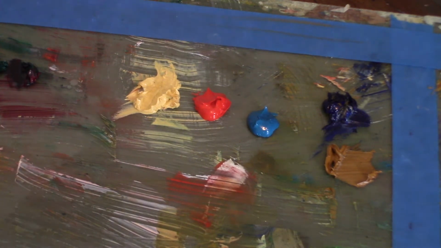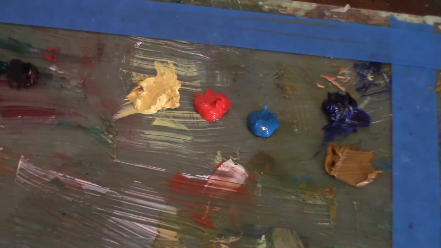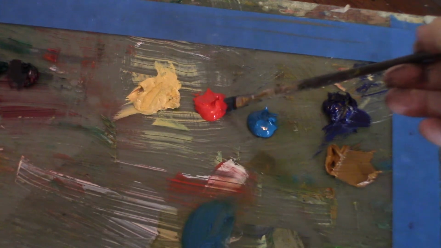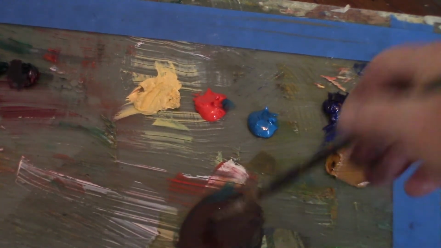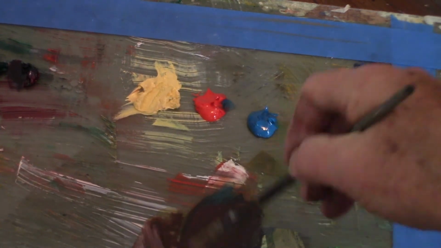And what kind of brush? I don't want too big of a brush. I want to see how this goes, so I'll use a small brush. I'll use a number 6. Sort of a reddish purple color. But I have to be careful. I have to really thin it out.